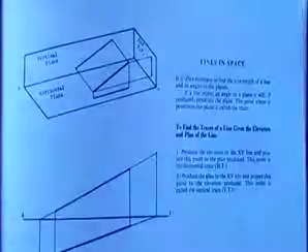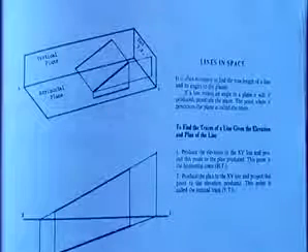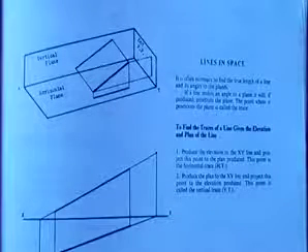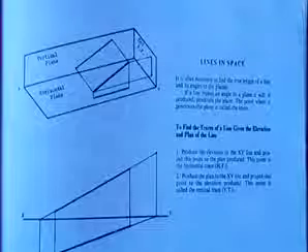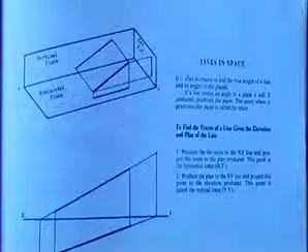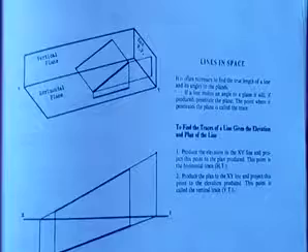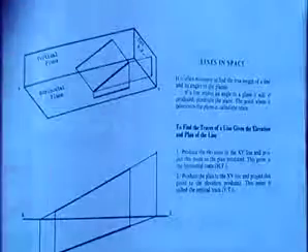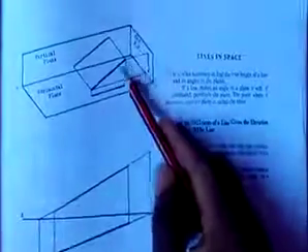If a line makes an angle to the plane, it will, if produced, penetrate the plane. But if it doesn't make an angle with the plane, it won't penetrate. The point where it penetrates the plane is called the trace. So for example, in this case, we have a line. This is the real line.